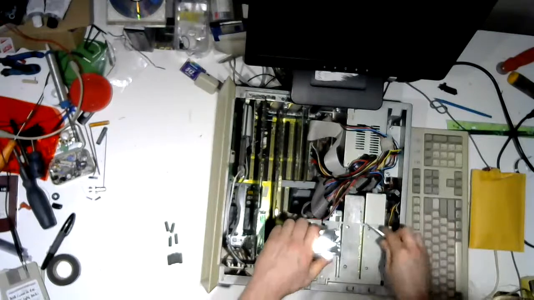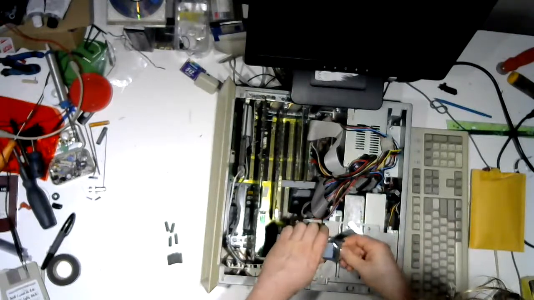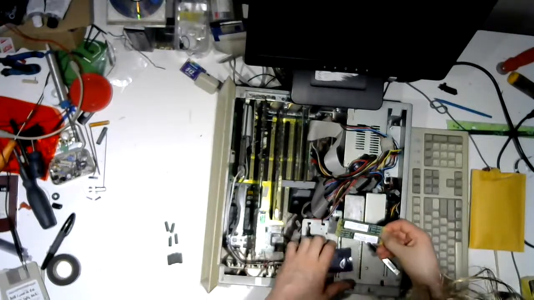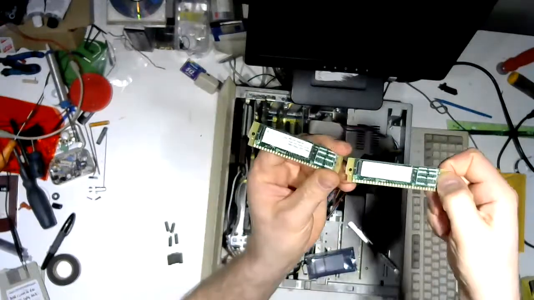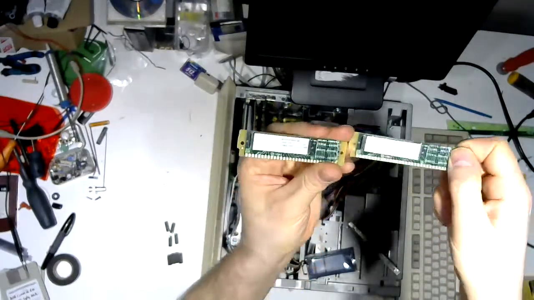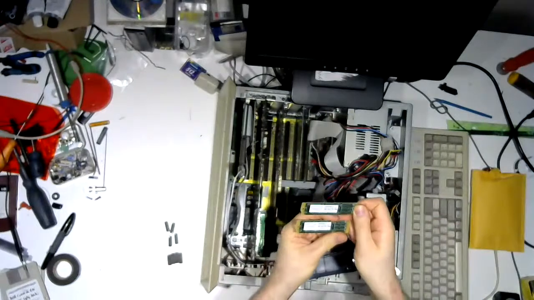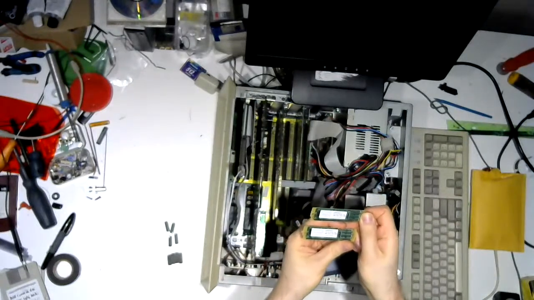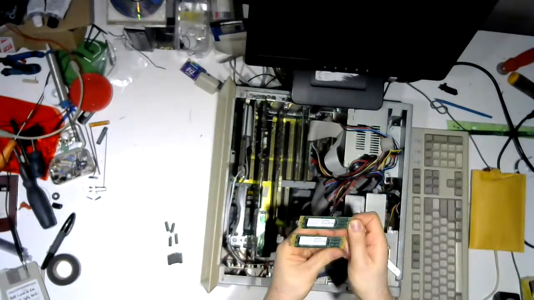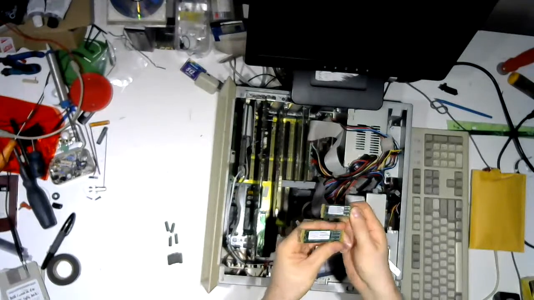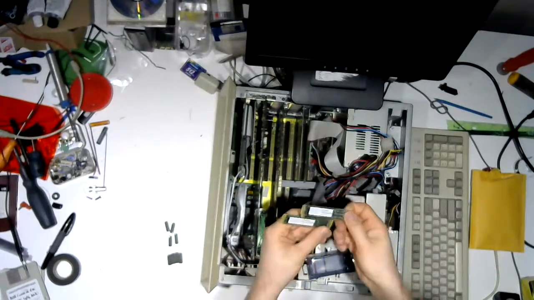And that'll be it for this computer for a while. Oh, look at that. What does it say here? Keystron. 16 by 8 non-parity DRAM, EDO SIMM. Interesting. I think they're brand new.